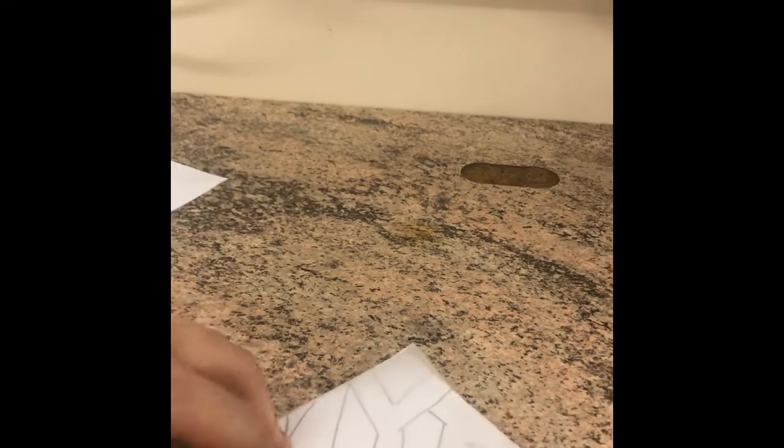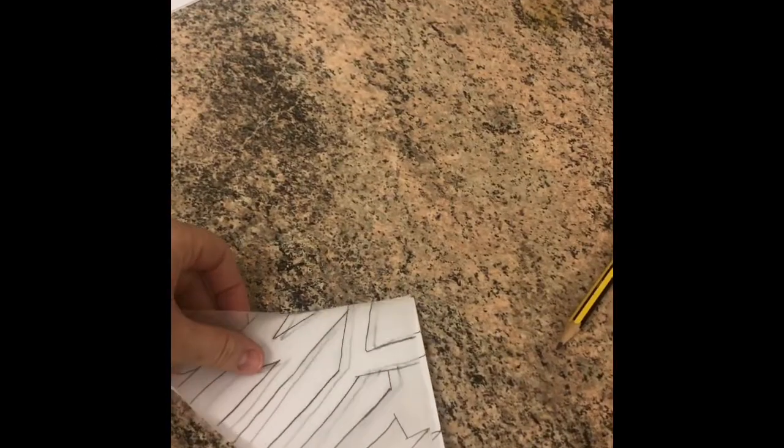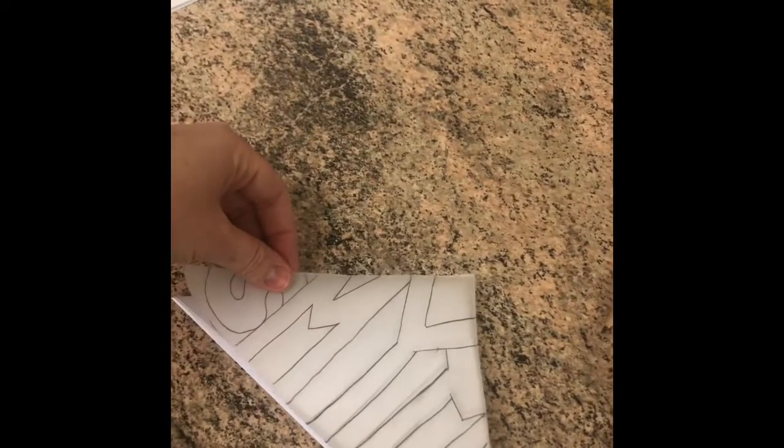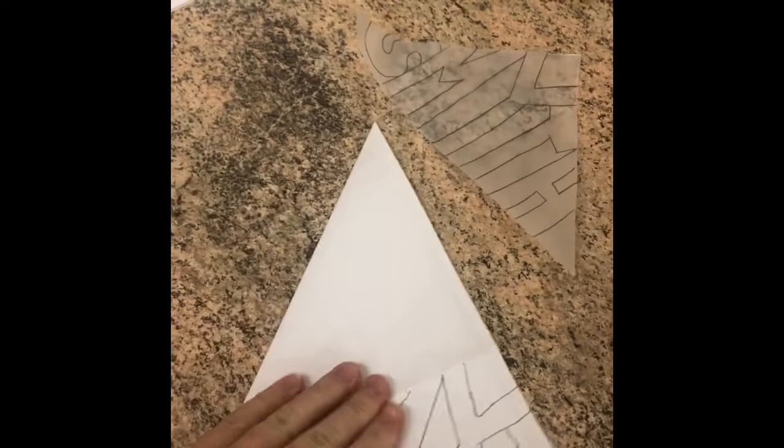I want you then to draw out your name. So I've used Smith here, and you can see Y is my middle letter. You must touch the top of the triangle and the bottom of the triangle. I then want you to use your tracing paper, and I want you to draw the Smith that you see, or the word that you see, underneath your tracing paper.